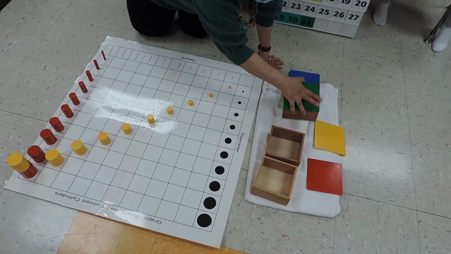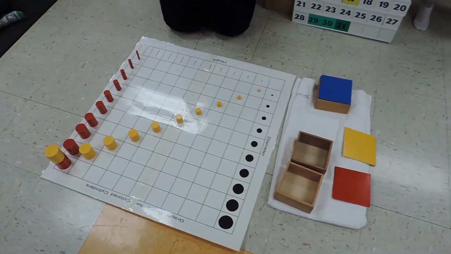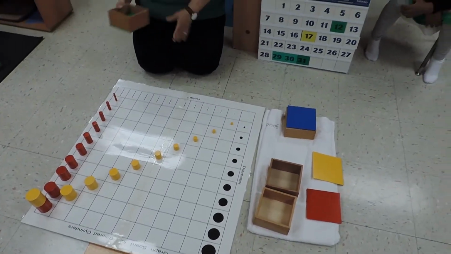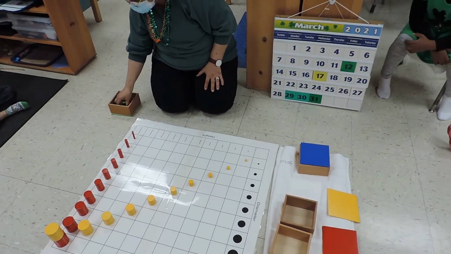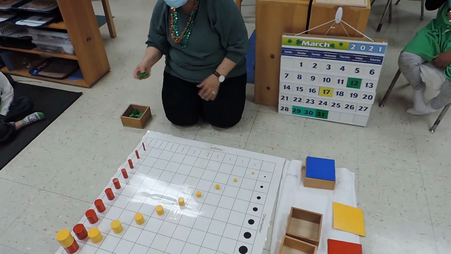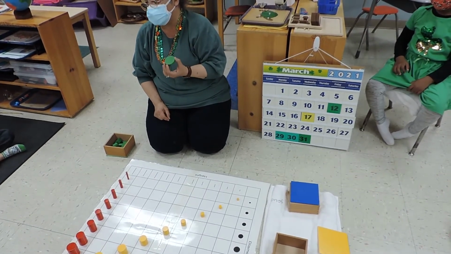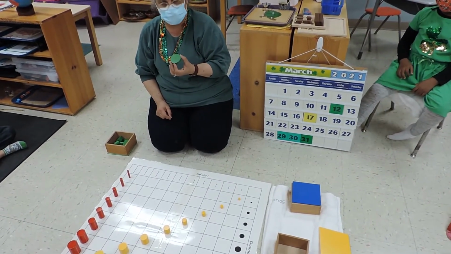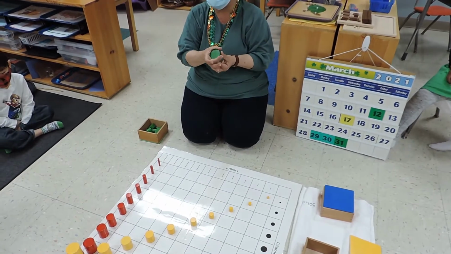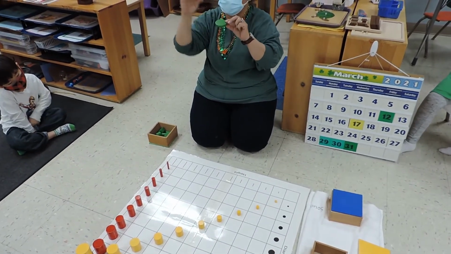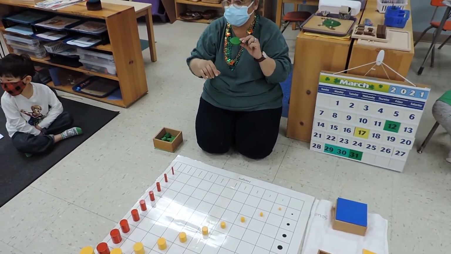All right. The green box. The green box has cylinders. This one is thick and please sit down. You might fall. He was trying to see.